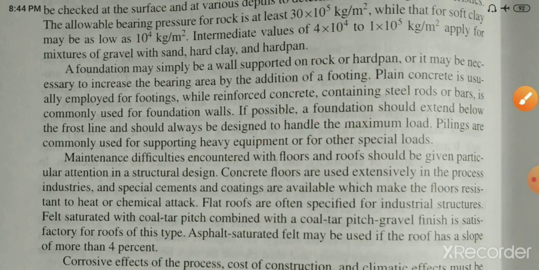okay, encountered with floors and roofs should be given particular attention in a structural design. The concrete floors are used extensively in the process industries, and special cement and coatings are available which make the floors resistant to heat or chemical attack. The flat roofs are often specified for industrial structures.